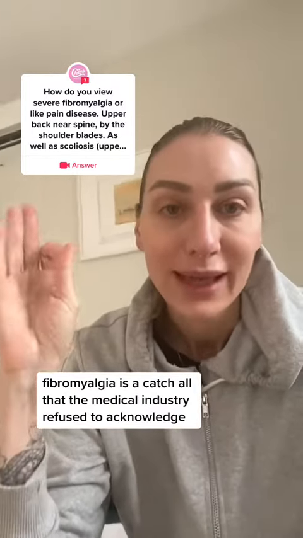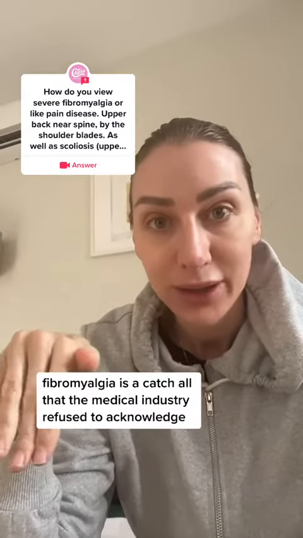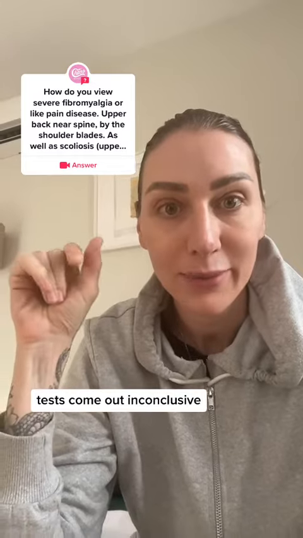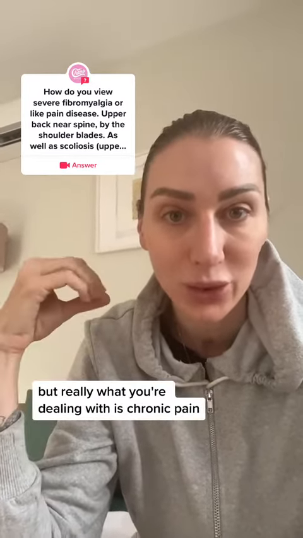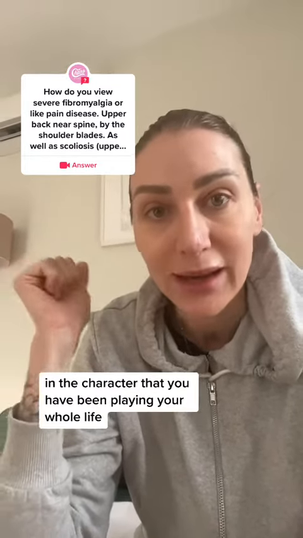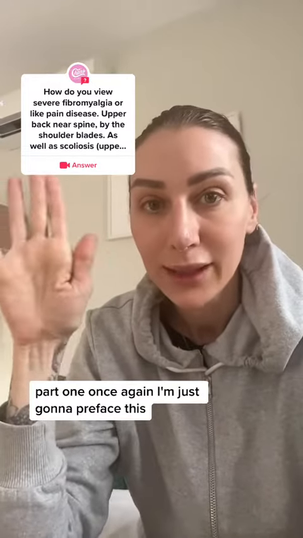Fibromyalgia is a catch-all that the medical industry refused to acknowledge, but when they don't know something and tests come out inconclusive, they put it in the fibromyalgia bucket. But really what you're dealing with is chronic pain. It's the body's way of telling you it's no longer interested in the character that you have been playing your whole life. Part one. Once again, I'm just going to preface this.